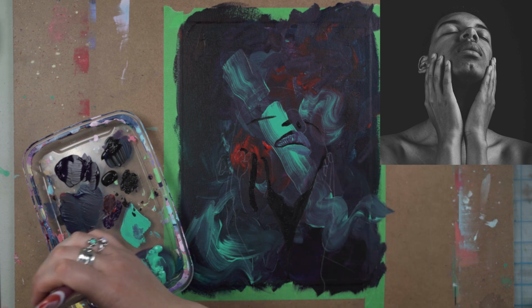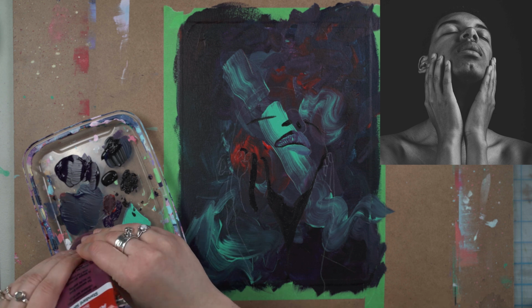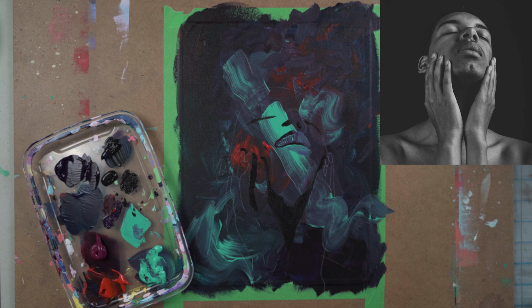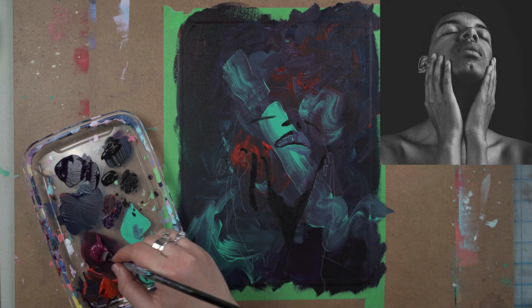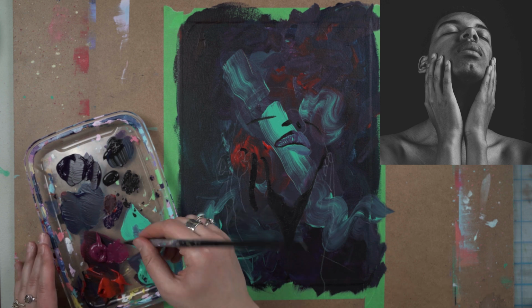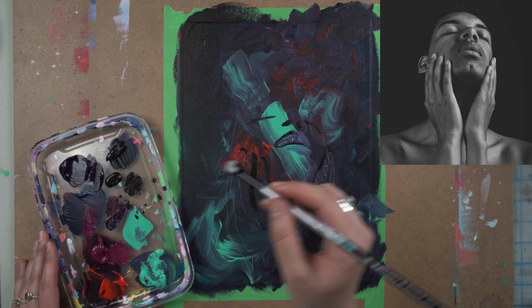And then next I'm going to take this magenta color and add in some midtones. I'm going to take this nice little square brush here. It has nice strong strokes when I use this brush, and I'm going to lay this color down in the mid-tone areas.